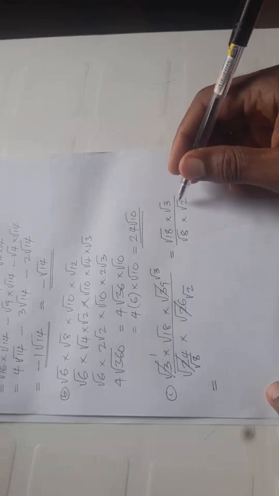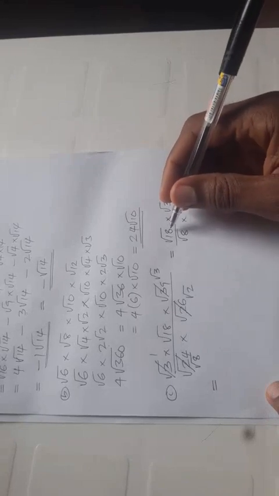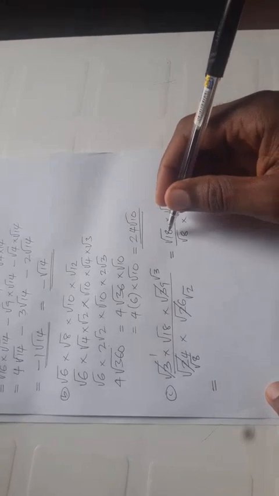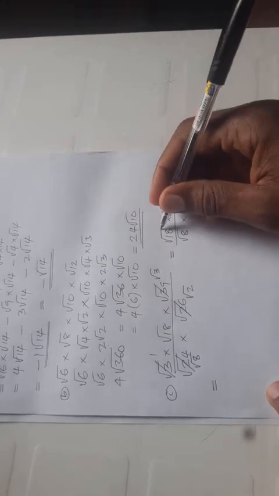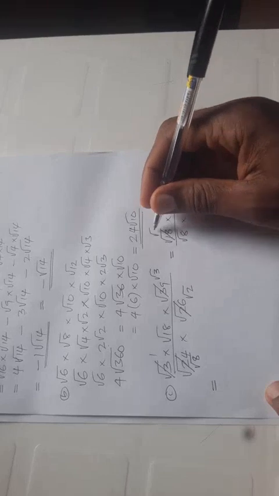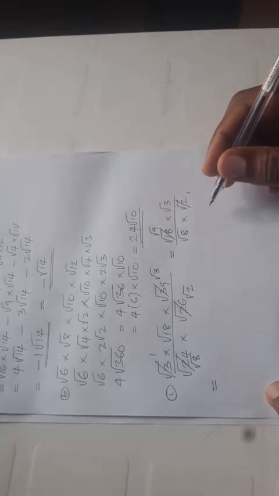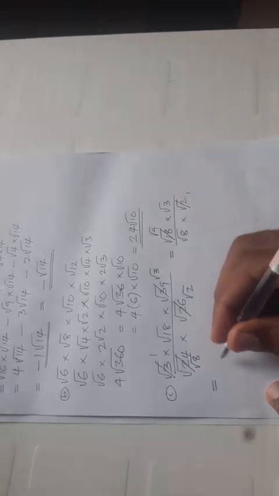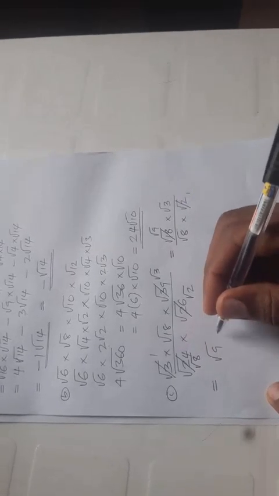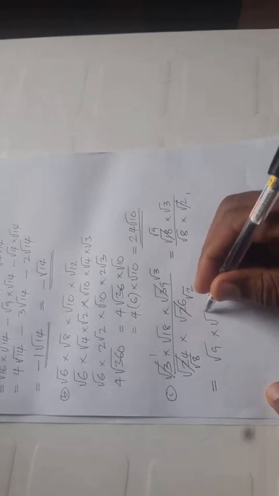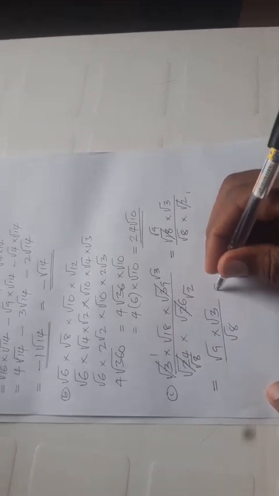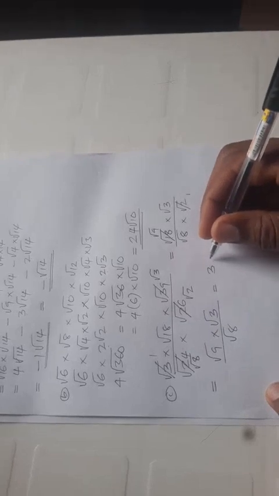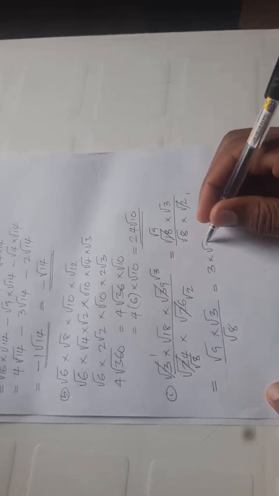Root 2 can divide root 18 and give us root 9. Is there anything else that can reduce each other there? Nothing. So I now have root 9, which is a perfect square, times root 3 over root 8. Let's evaluate this. Root 9 is 3, times root 3.